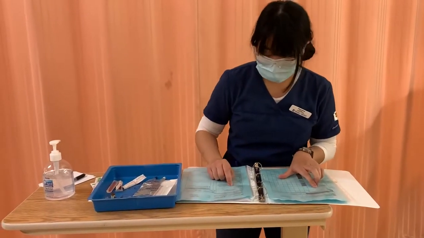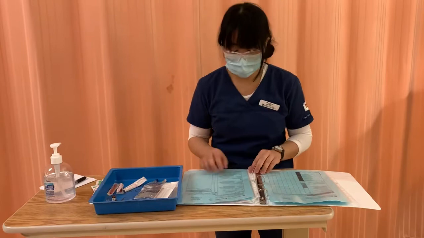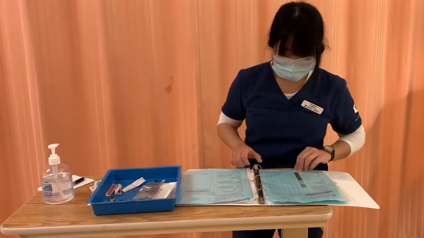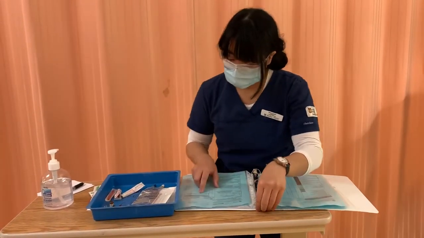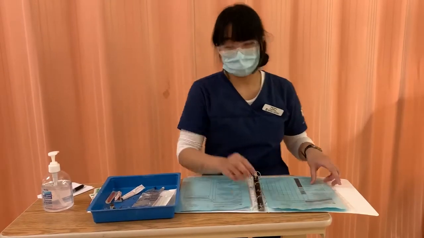Lockout interval is 5 minutes. It says 5 minutes here, so that's the right time. And it's due now. I also checked that it is signed at the bottom by the doctor. And I also checked the policy for this medication as well.